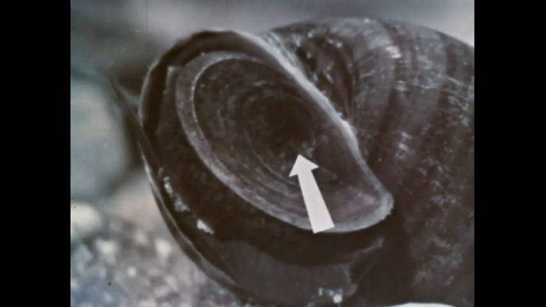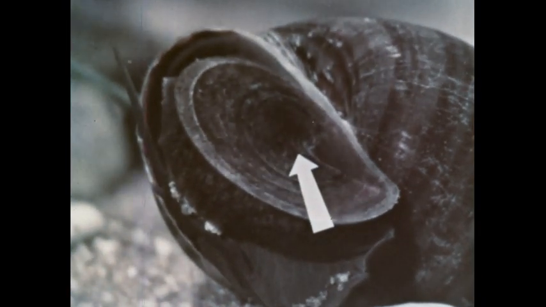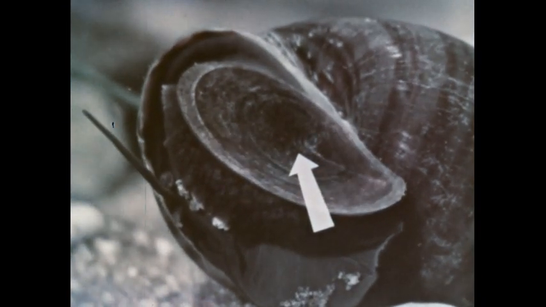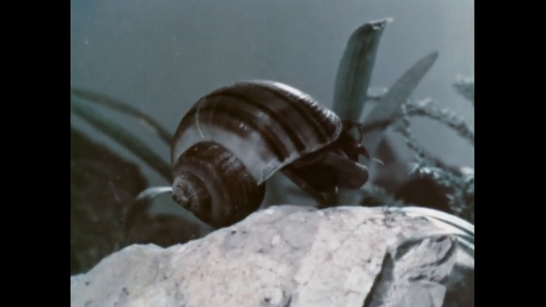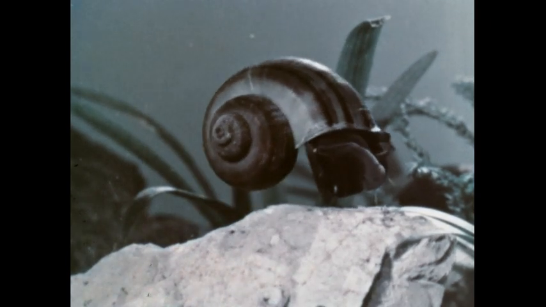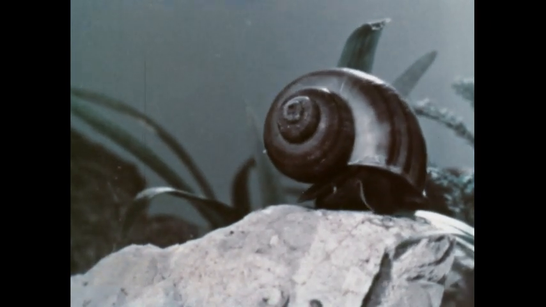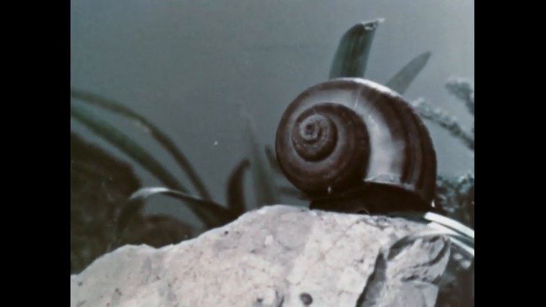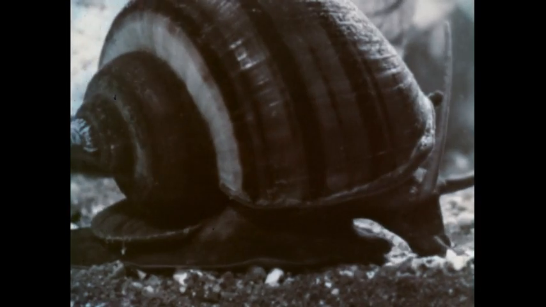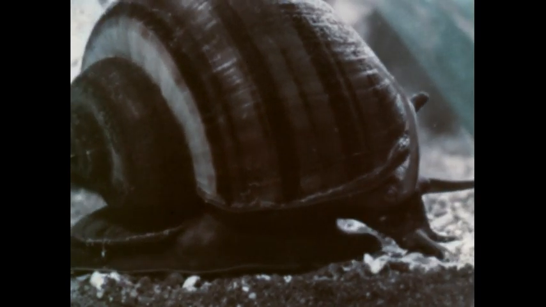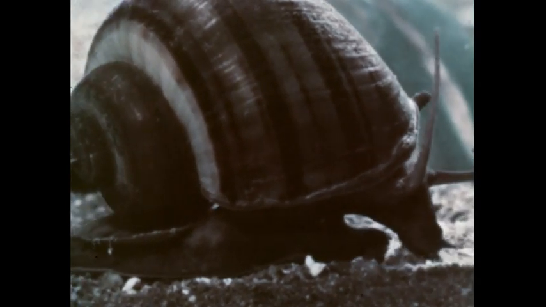The shell has an opening through which the animal extends or pulls in its body. Here, the body is coming out of the shell. When fully extended, the body is partly outside and partly inside the shell.